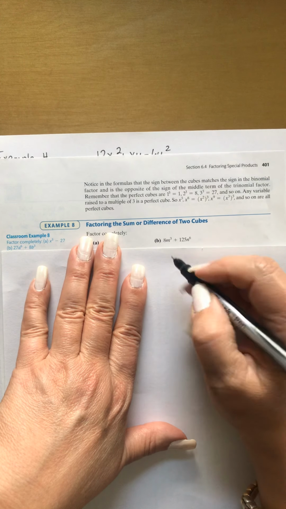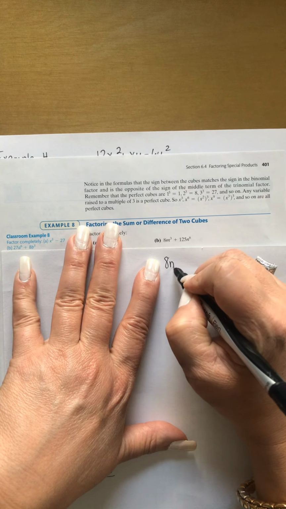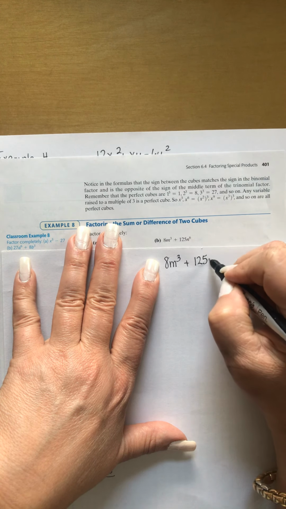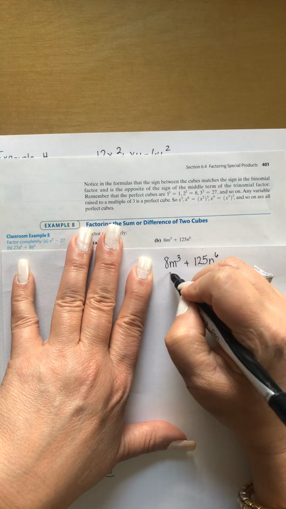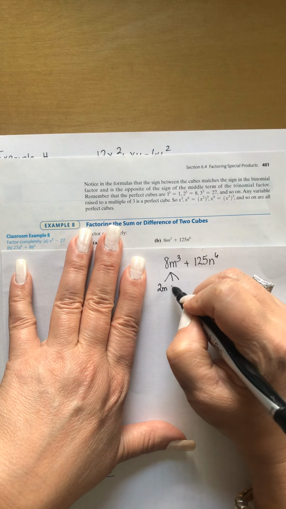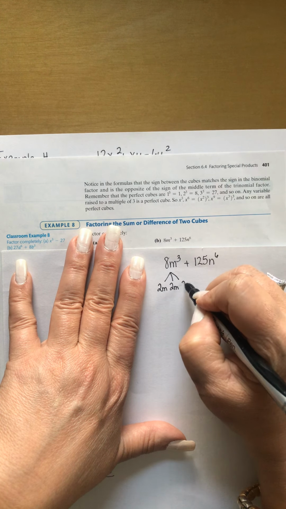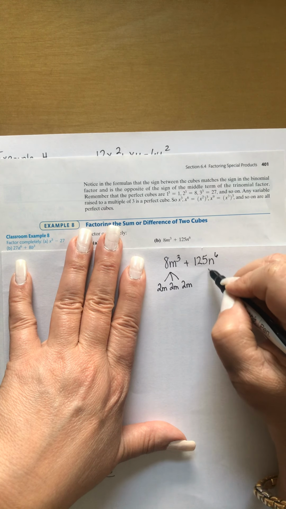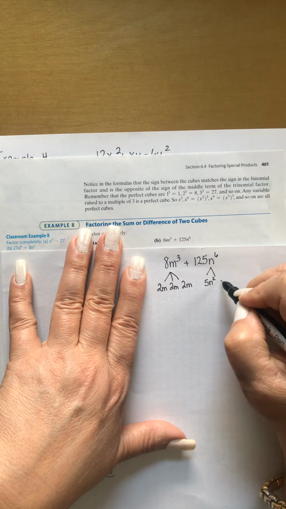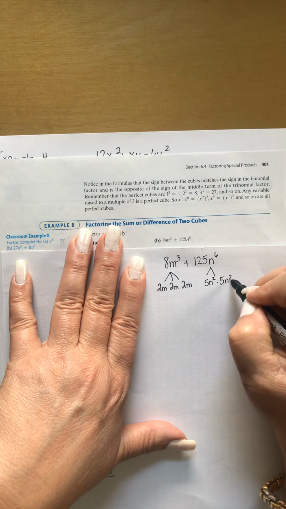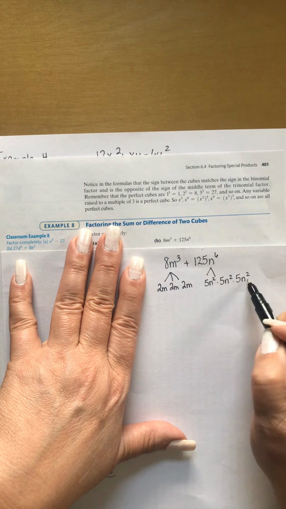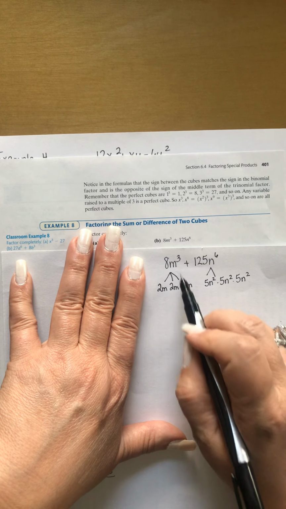So we've got 8m to the 3rd plus 125n to the 6th. So we want to know what 3, 2m times 2m times 2m, and this would be 5n squared, 5n squared, 5n squared. These 3 multiply to give you that. These 3 multiply to give you that.